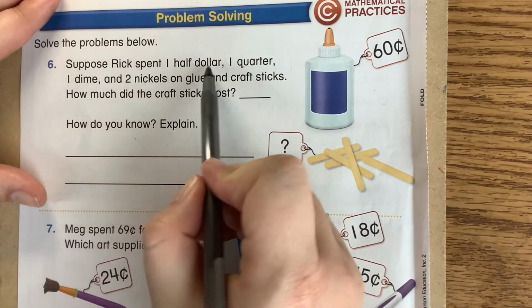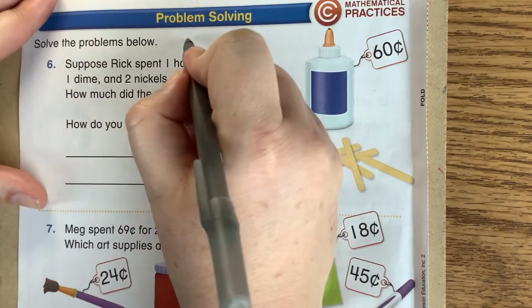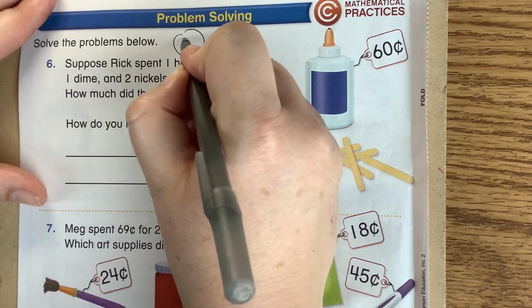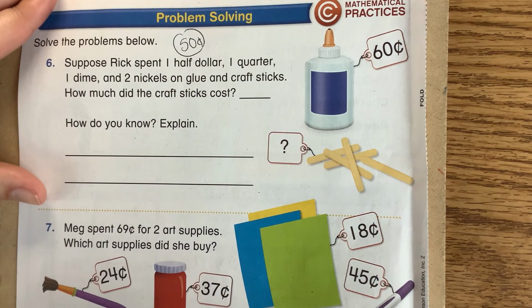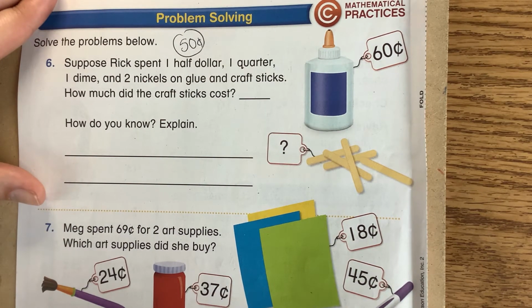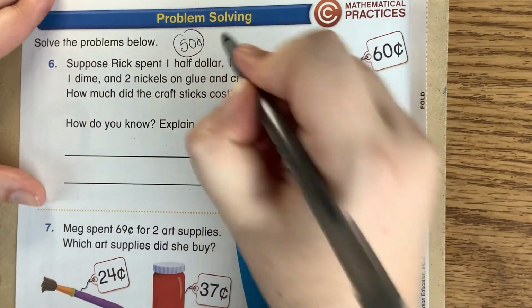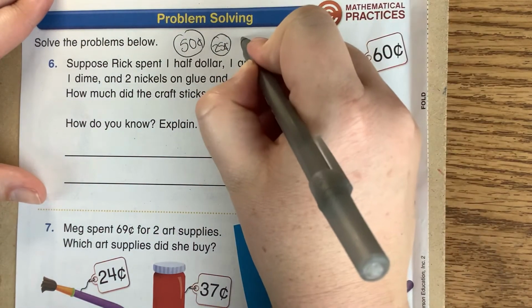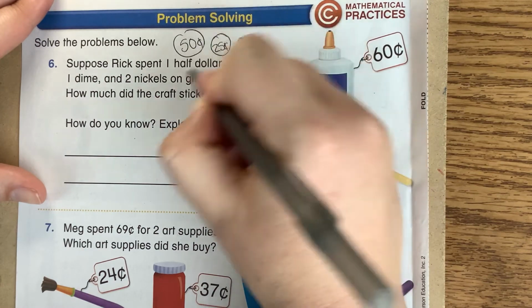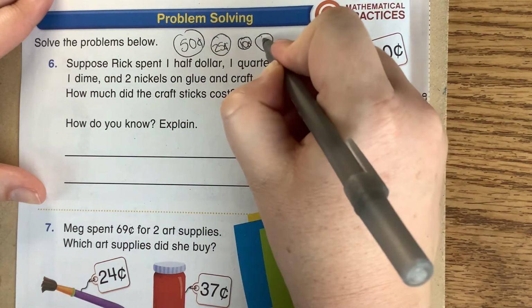Suppose Rick spent $0.50. Okay. I'm going to draw this as I go because it helps me. You should draw it too. When you see important things, think okay, how can I represent that? He spent a quarter, okay, a dime, and 2 nickels.